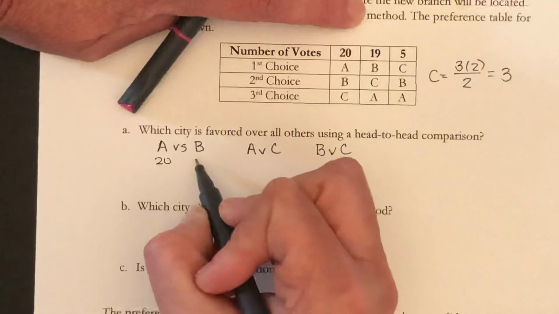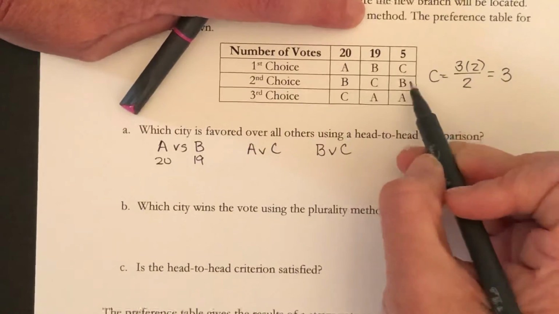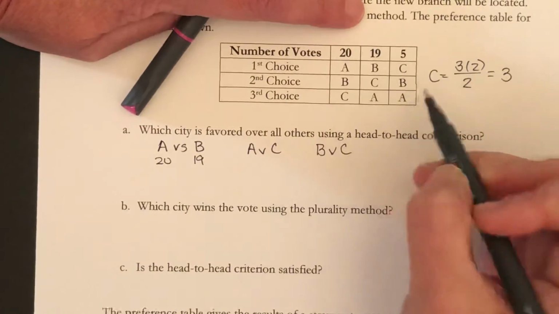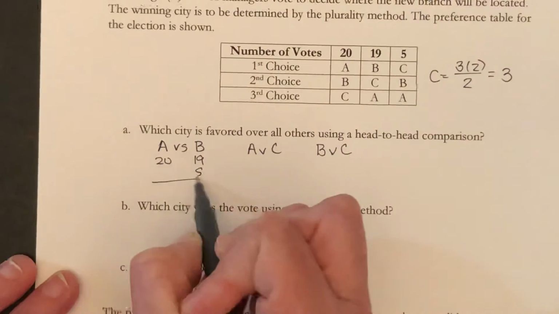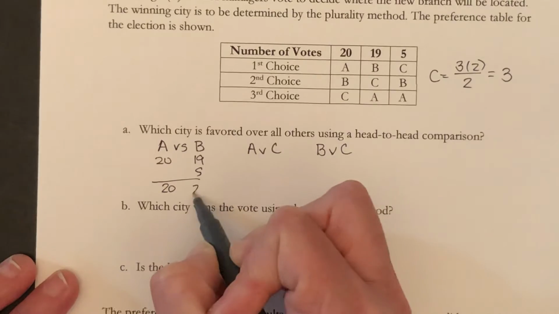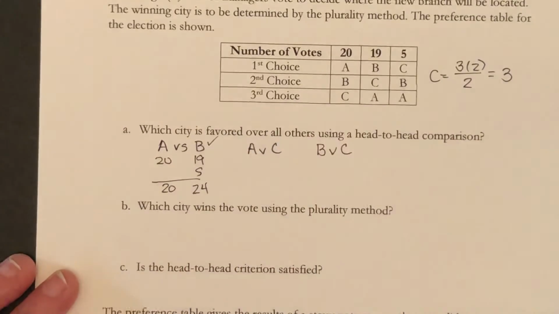Here B wins, so that's 19. And then B beats A here, so that's 5. So this is 20 to 24, and B wins a point.